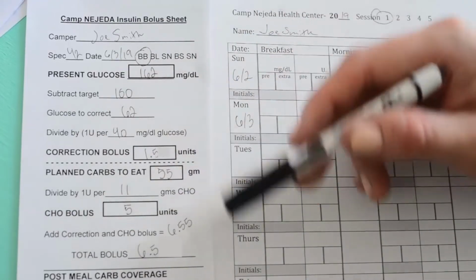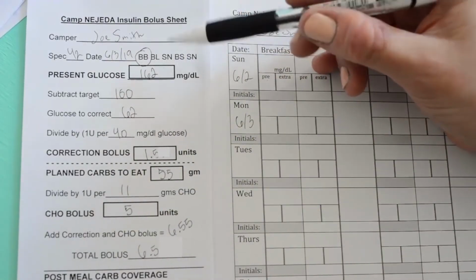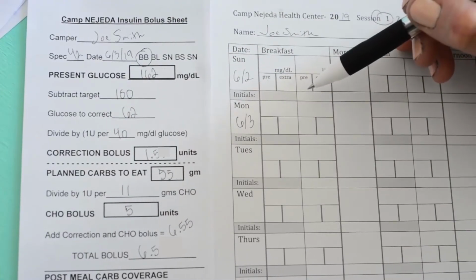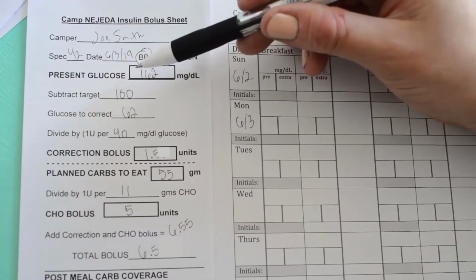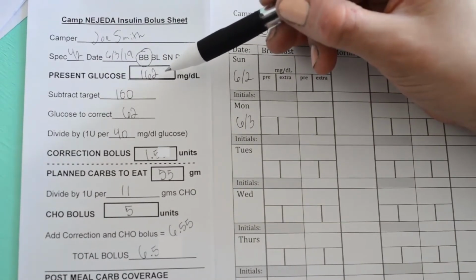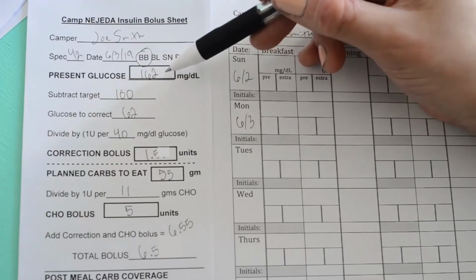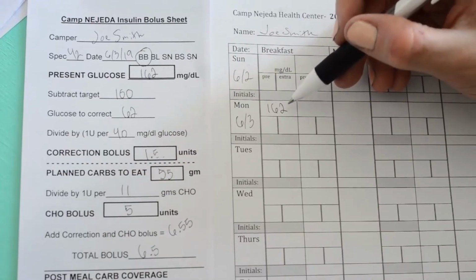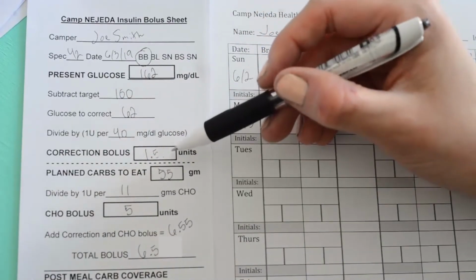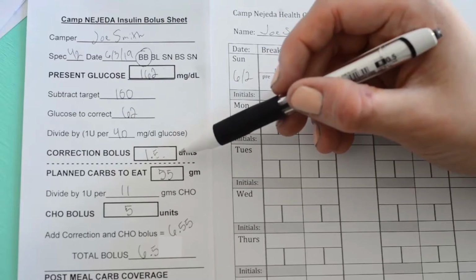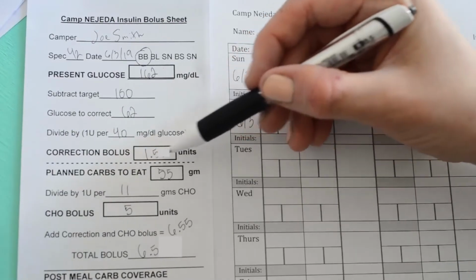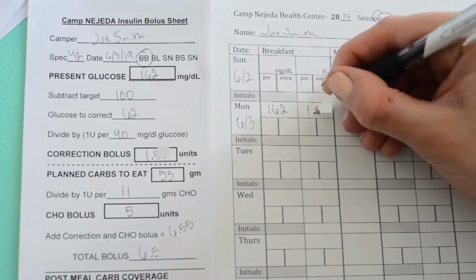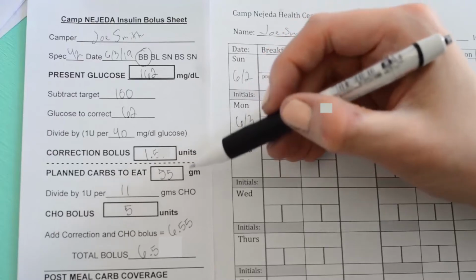Notice on our cheat sheet we have certain numbers that have big black boxes around them. If it has a black box, that means that number needs to be written on the bottom sheet. So our first number up here, the glucose, has a big box around it. That's 162. So we want to put that right here, 162, right? Then our next black box is this correction bolus, how much insulin we gave to lower this blood sugar. That was 1.5 units. We would place that right here, 1.5.